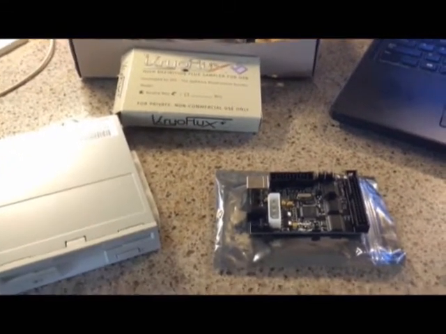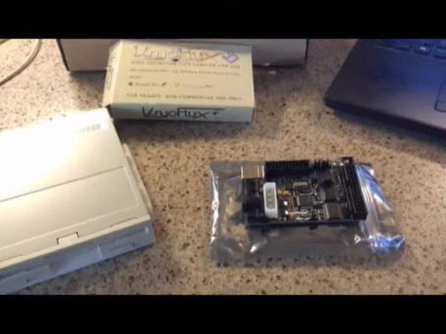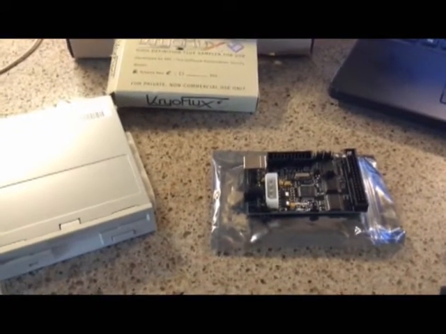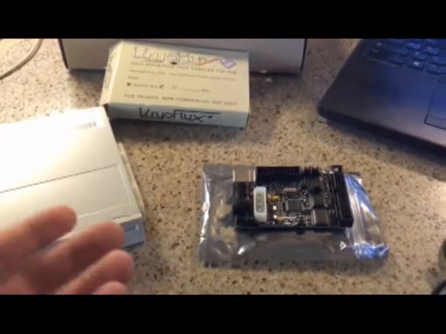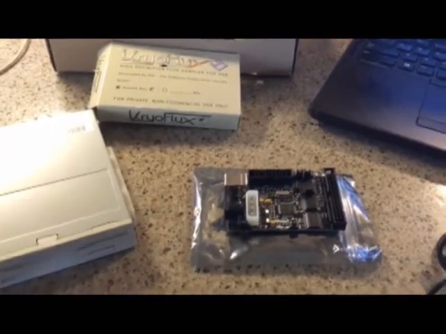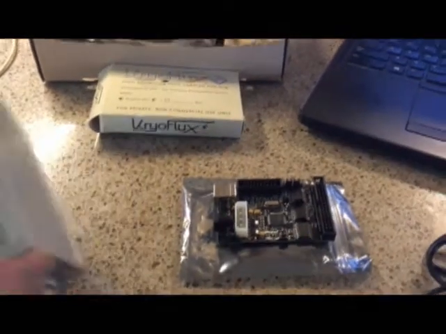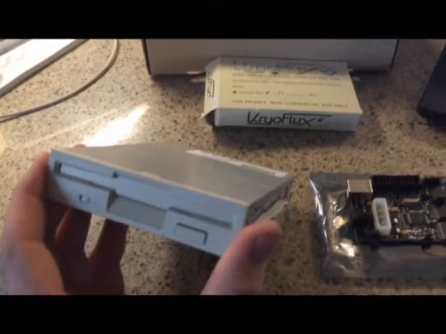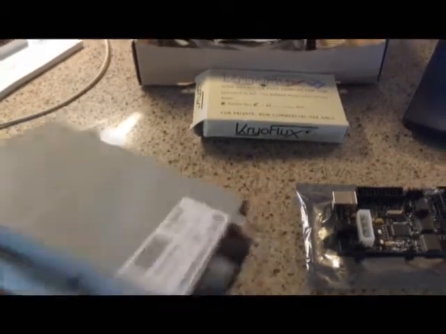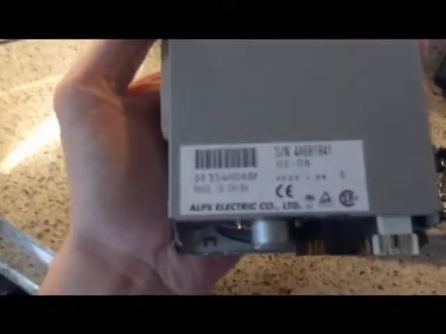But essentially, the Kryoflux is set up to work with some of the old school floppy disk drives. So you can't just go out and get that USB dongle and expect it to work. You're going to have to get something like this that I salvaged from an old computer. Now, I do know that this model verifiably works, so it might be worth noting.